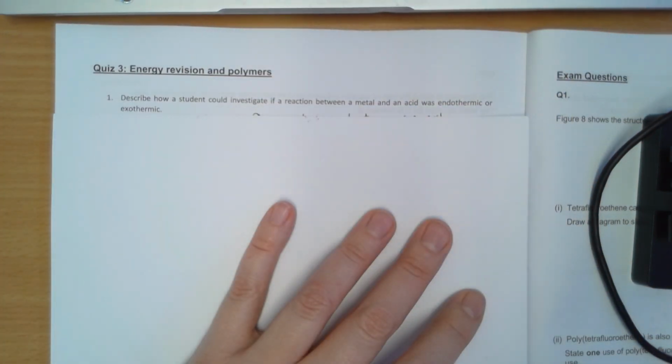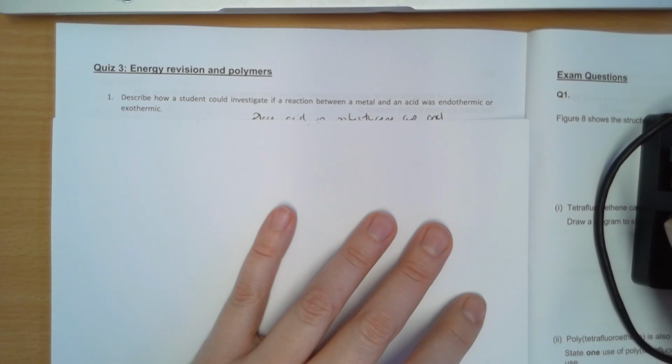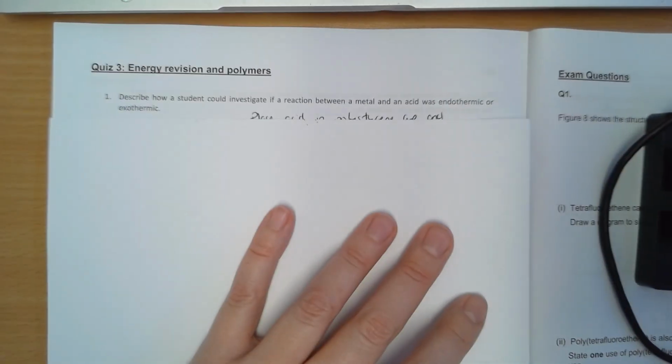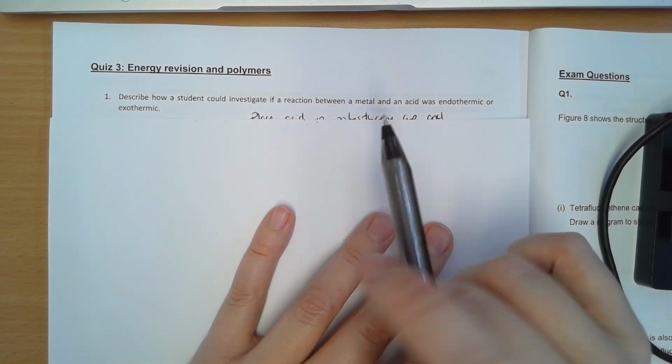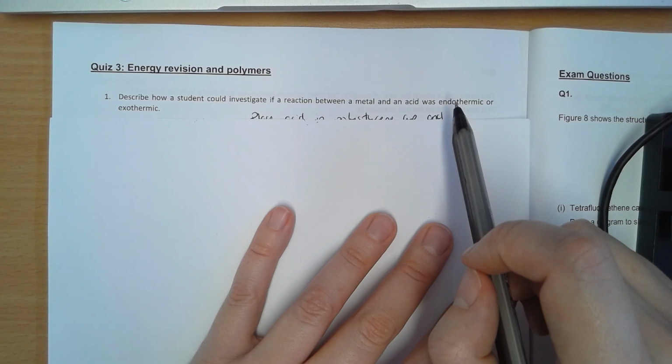Right, so in this video I'm going to very quickly run through your energy revision and then you can do the polymer stuff yourself. So the first one: how can a student investigate if a reaction is endo or exothermic? I've given you the reaction between a metal and an acid. First thing you need to remember is for these experiments, the greatest source of error is heat loss.